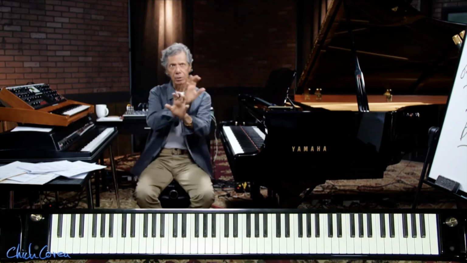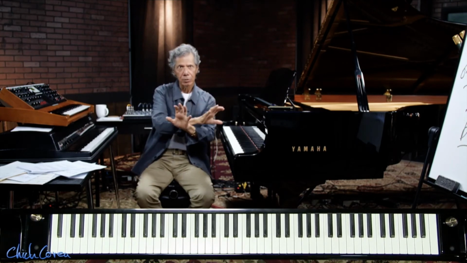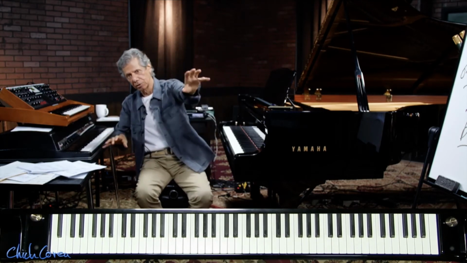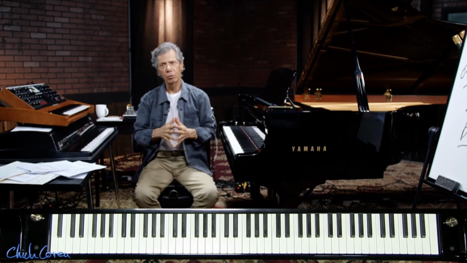That's what orchestration is, the combining of sounds, where you put the woodwinds together with the strings, together with the brass, together with the percussion, and so forth. Those were my main go-tos, Stravinsky and Bartok.